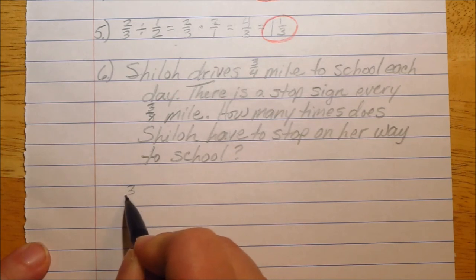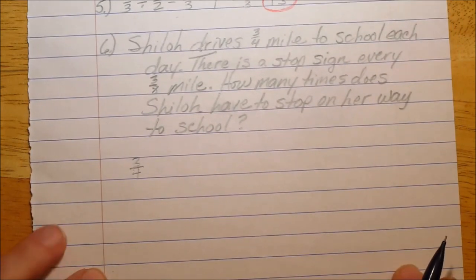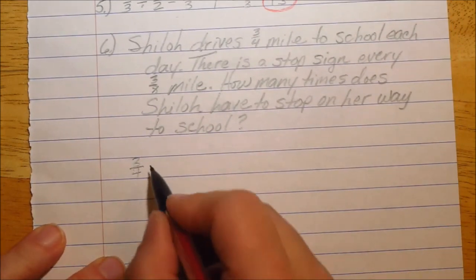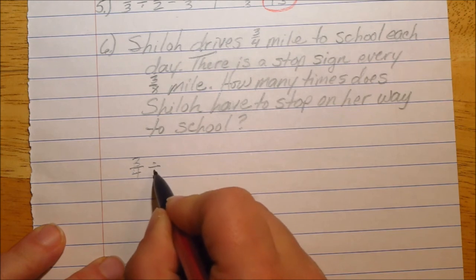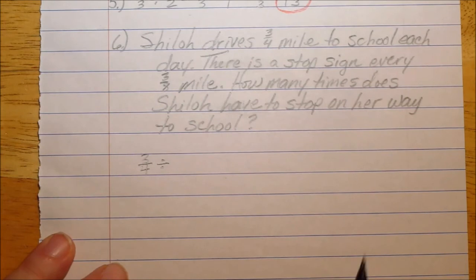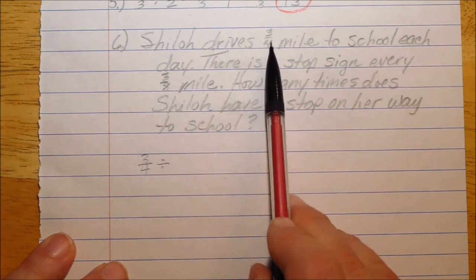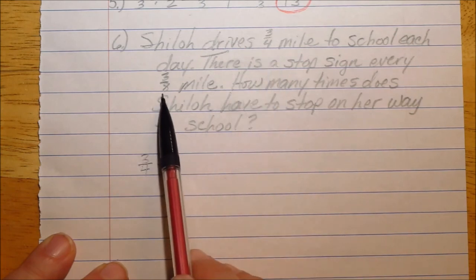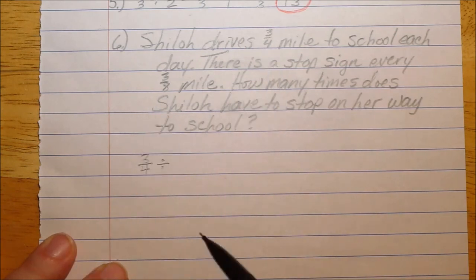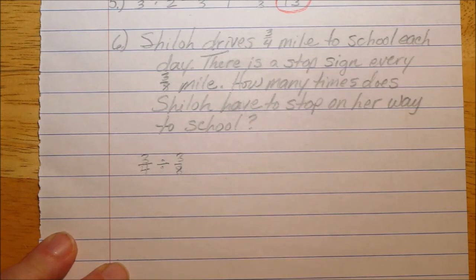She drives a total of 3/4 of a mile to school, so that's our dividend, our first fraction. That's the number that gets divided into pieces. How many pieces is it being divided into? 3/8 of a mile. We want to know how many times 3/8 of a mile fits into 3/4. So 3/8 of a mile becomes your divisor, our second fraction. All right, so that's setting up our problem.